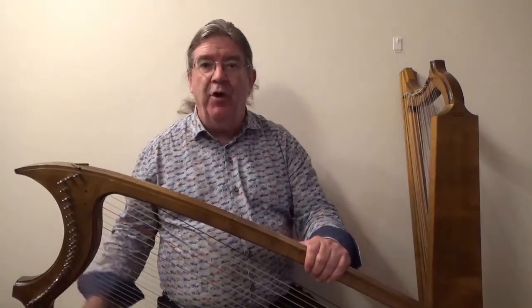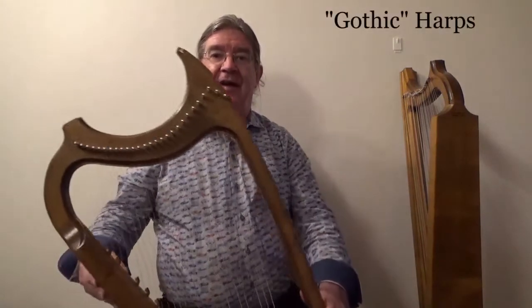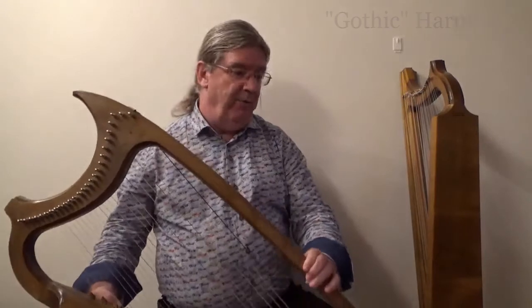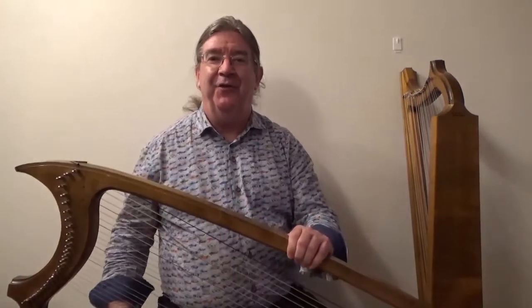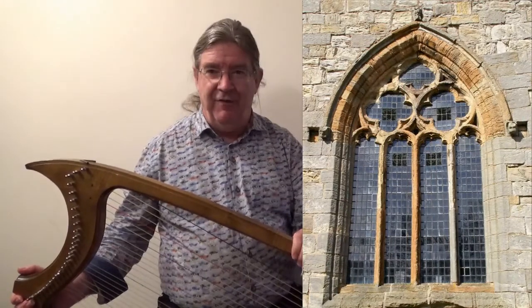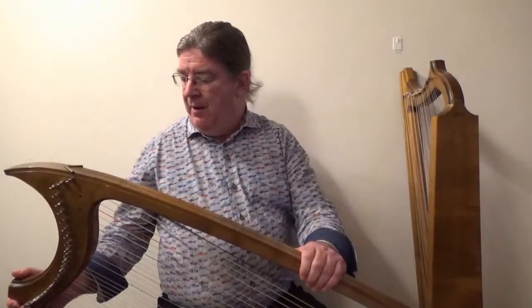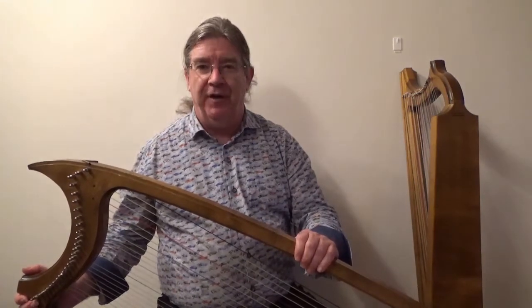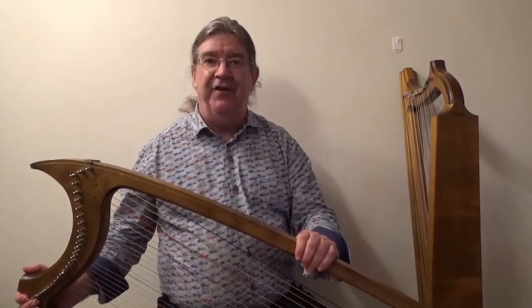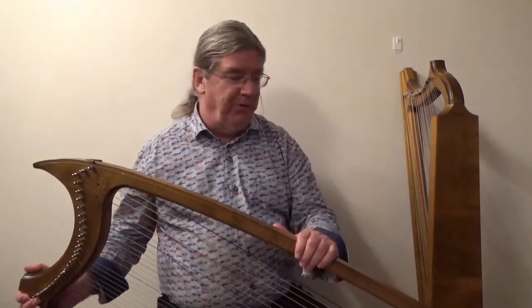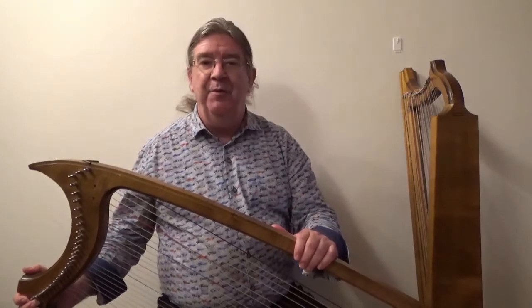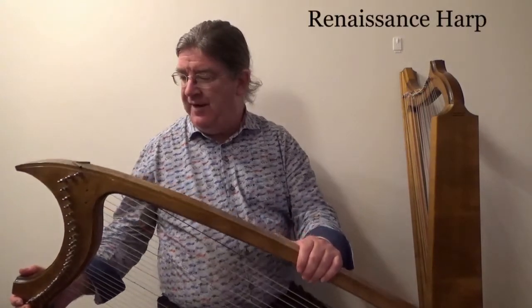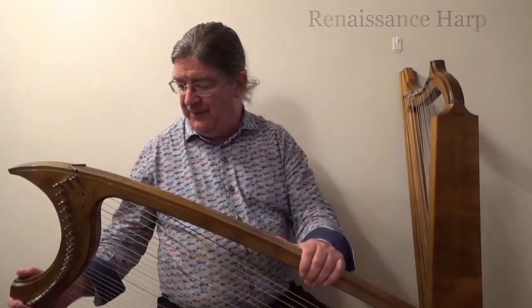We sometimes call them Gothic harps because of that characteristic shape which reminds us of those Gothic windows in Renaissance cathedrals. But perhaps it's not so good to use that word, Gothic, because there's a 19th century design of harp which was also called Gothic. So perhaps Renaissance harp is the best term for these.